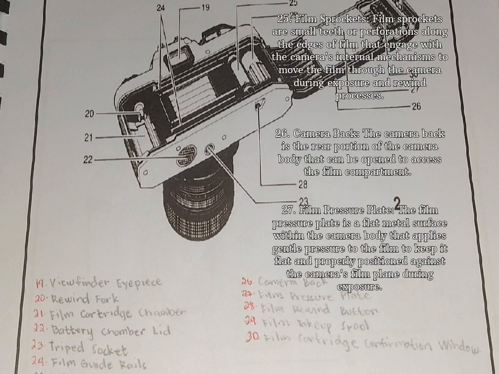The film sprockets are small teeth or perforations along the edge of the film that engage with the camera's internal mechanism to move the film through the camera during exposure and rewind processes. Number 26 is the camera back. The camera back is the rear portion of the camera body that can be opened to access the film compartment.